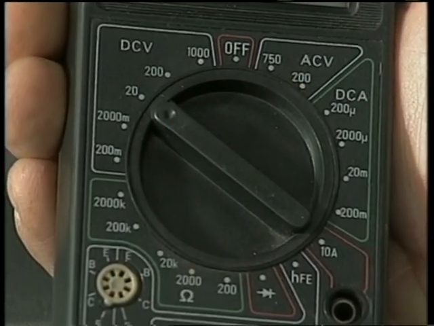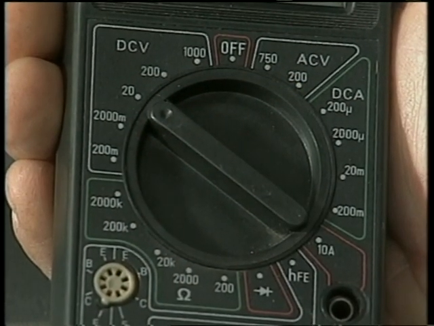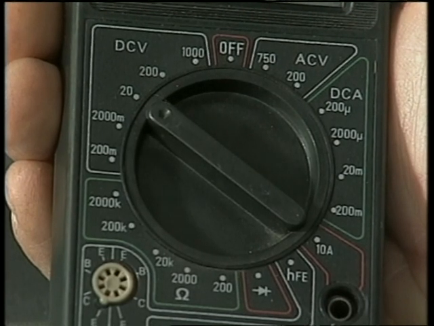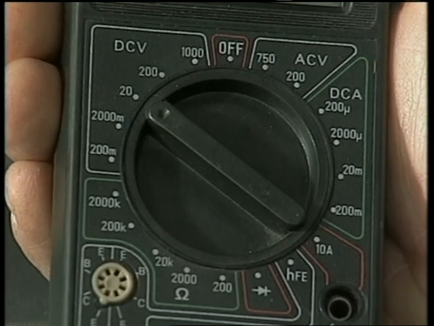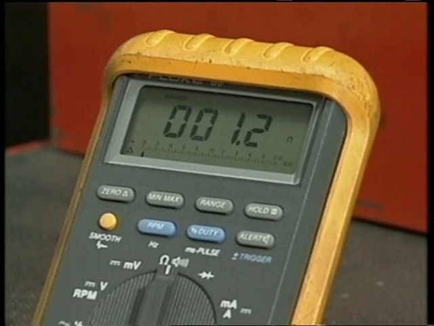Most car batteries have a range of 12 to 14 volts, so you'll need to set your meter to that range. In this case, use a range of 20 volts. If your meter is auto-ranging, like this one, it'll automatically find the correct range when you begin the test.